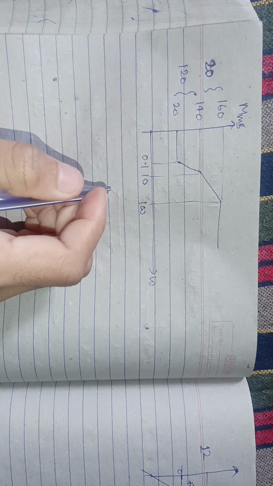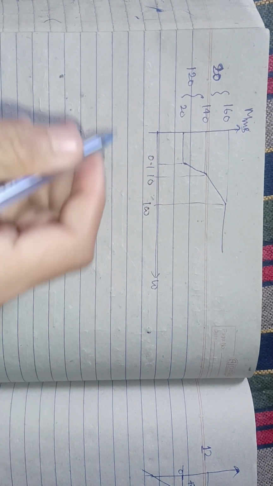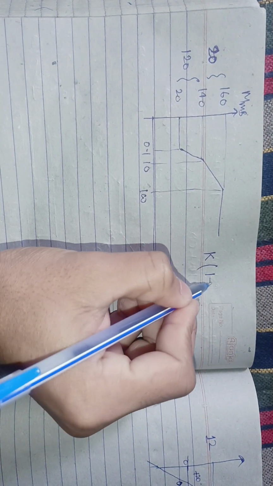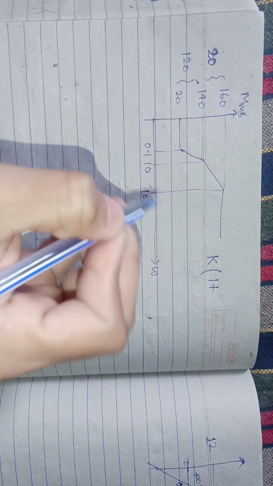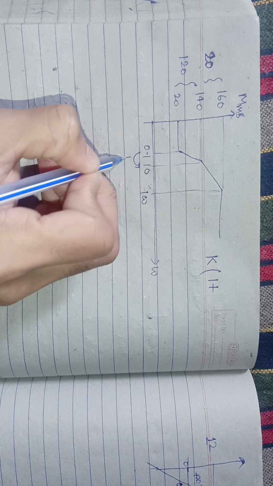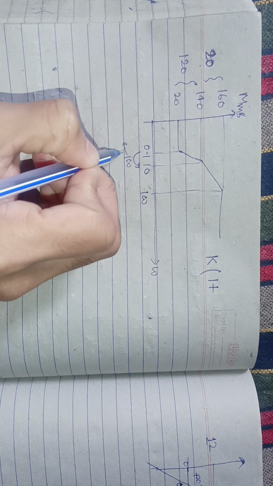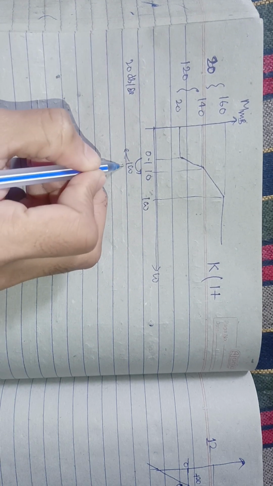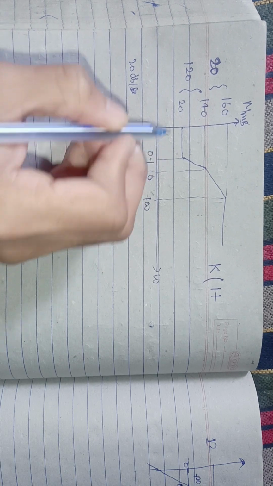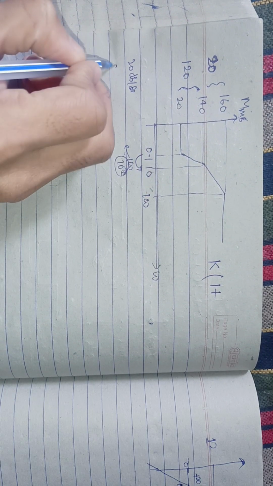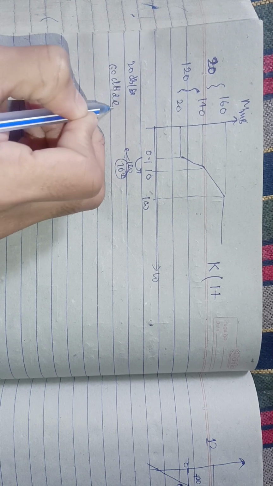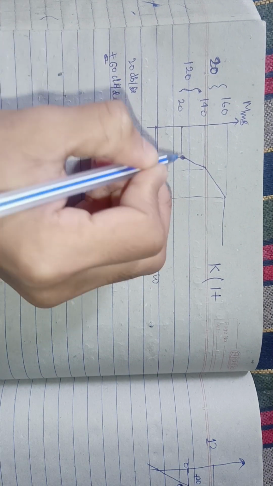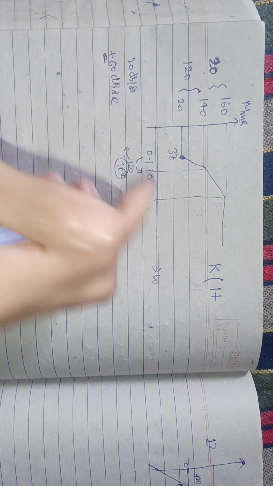Now move to the next question. Here the Bode plot is already given, so we have to find the transfer function. The transfer function is k divided by 1 plus... Just look here, how many times, 100 times, it means 20 dB per decade. Here 2 decades are there, 10 square, it means 2 decades. So 2 decades contribute 60 dB per decade, so we can say plus 60 dB per decade. If plus 60 dB per decade, definitely 3 zeros are present.